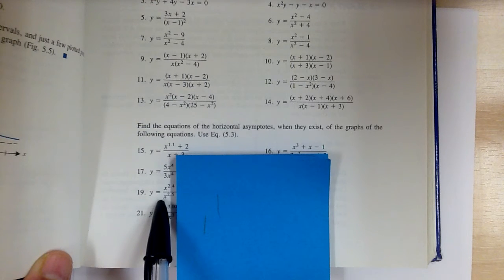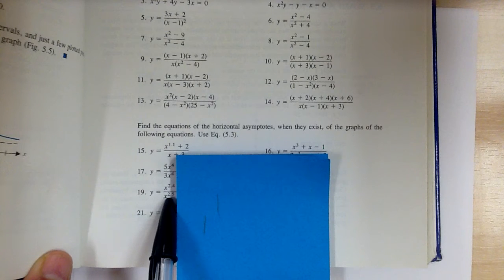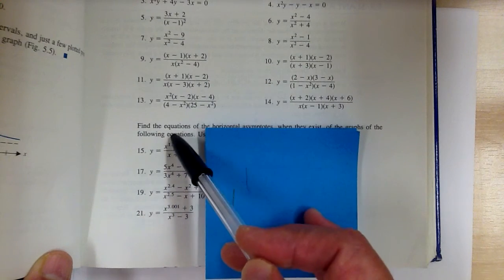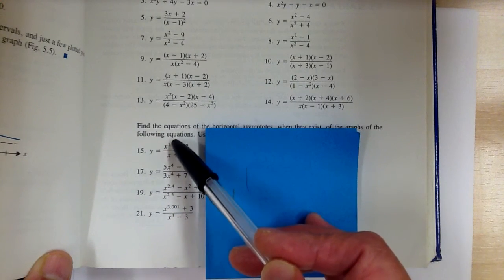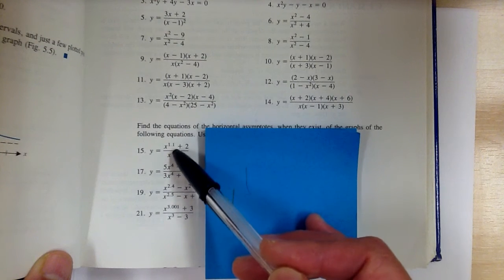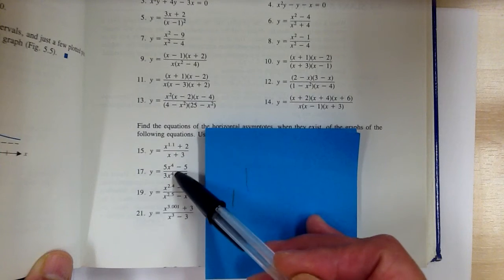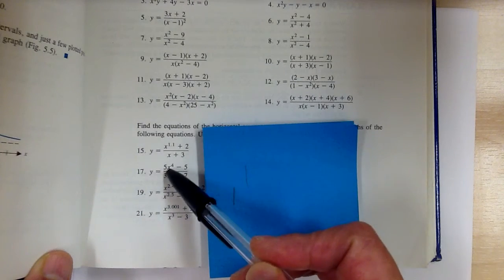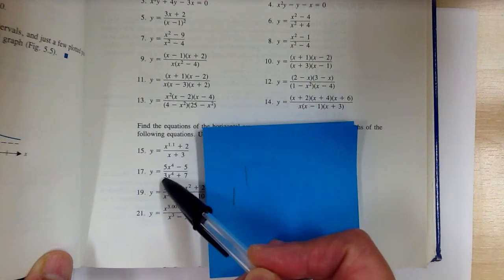Or if you think of it as infinity, if x approaches infinity, you're going to have 1 over infinity, which will equal 0. So if the bottom is bigger, you're going to have y equal to 0 as your horizontal asymptote. So you can sum up: if the exponent of the top is bigger than the exponent of the bottom, then this will have no horizontal asymptote. If they're the same, they will cancel out. So this one, the horizontal asymptote will be just 5 over 3.